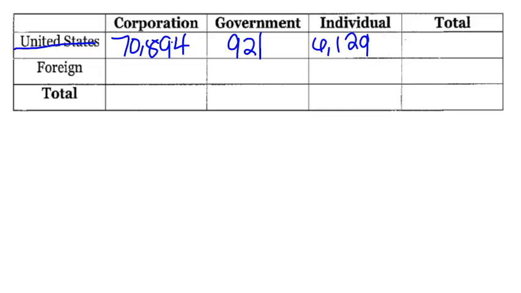Then the next bit of information was 63,182 patents from foreign corporations. 104 were to foreign governments, and 6,267 to foreign individuals. Notice these all line up in the foreign row.